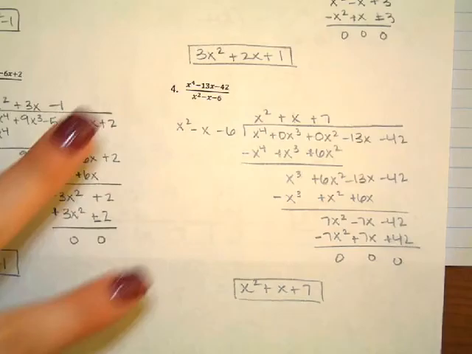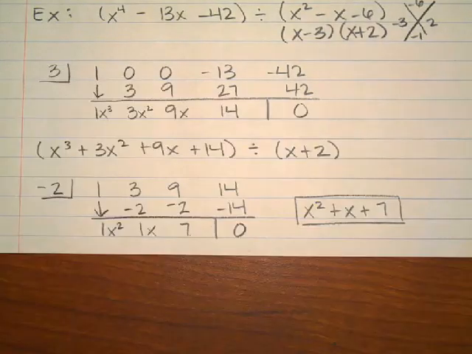Okay, so let's take the worksheet you guys are working on. Let's flip it over to the back side.